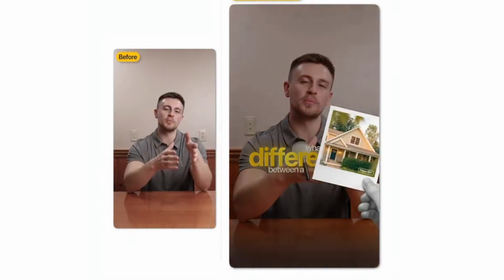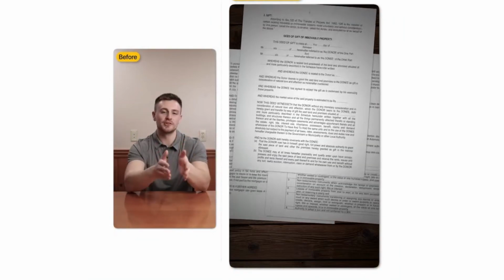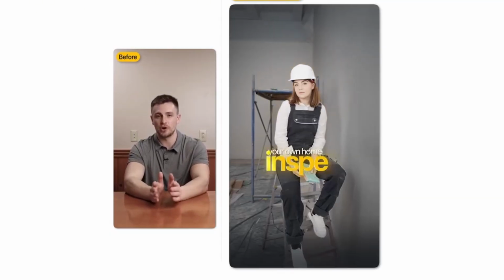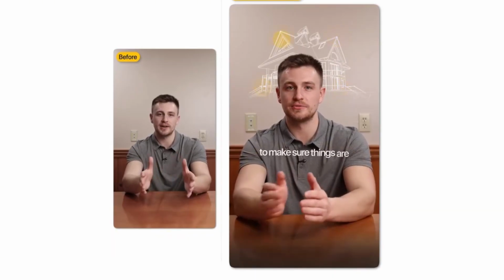What's the difference between a home inspection and an appraisal? When you get under agreement on a property, you get your offer accepted, you have the ability to have your own home inspection. And what that means is that you're gonna hire your own home inspector to check the heating, cooling, all the different components of a house to make sure things are functioning right.